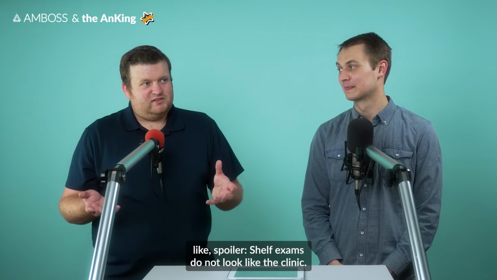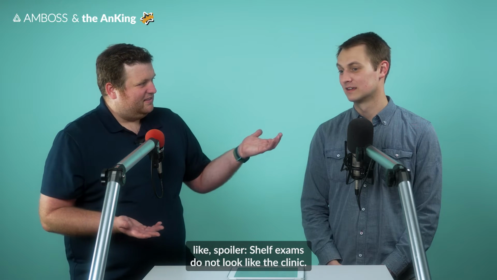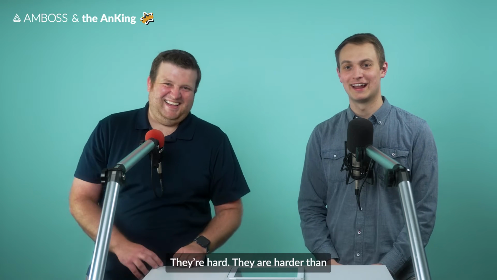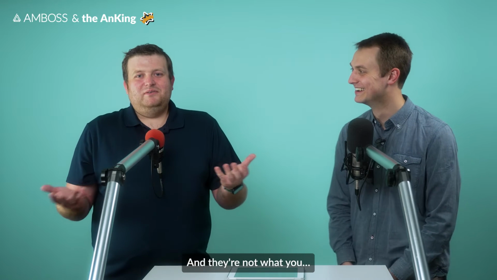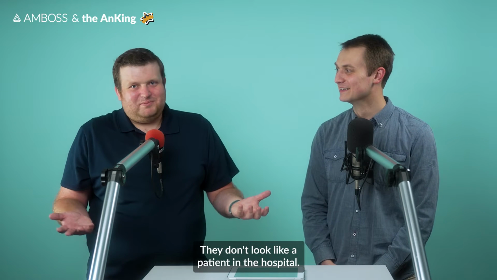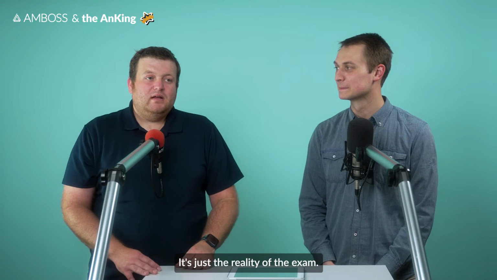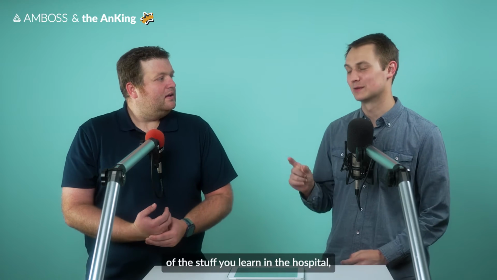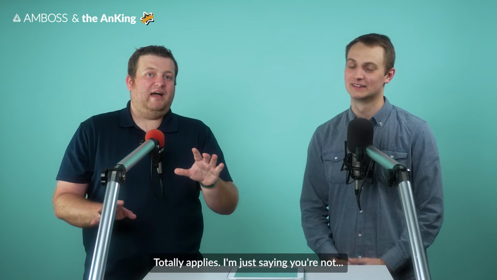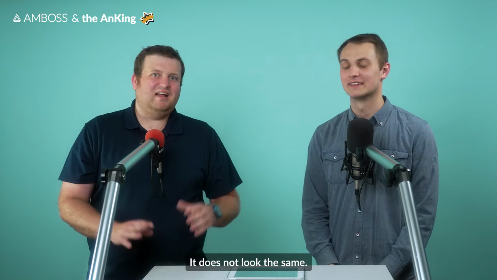And spoiler, shelf exams do not look like the clinic. They're hard. They're harder than I thought they were going to be. And they don't look like a patient in the hospital. It's just the reality of the exam. But a lot of the stuff you learn in the hospital, I feel like actually does carry over. Totally applies. I'm just saying it does not look the same.